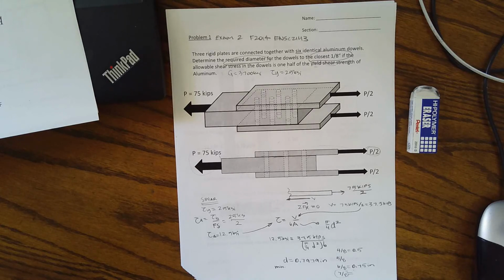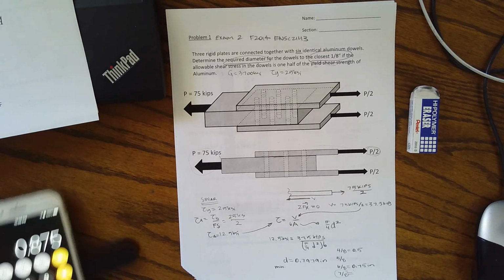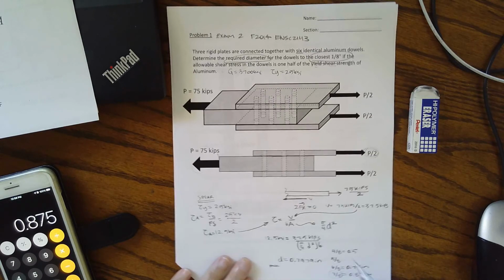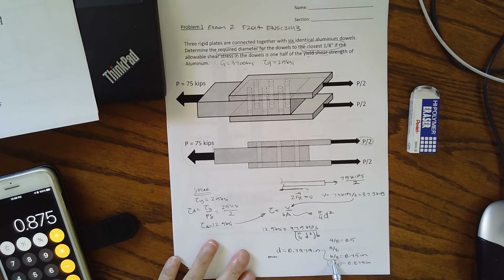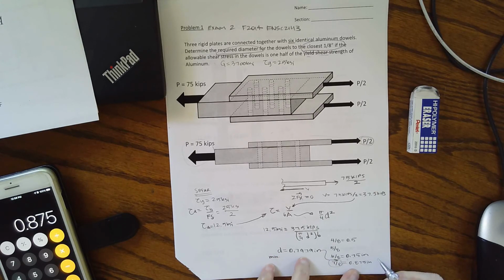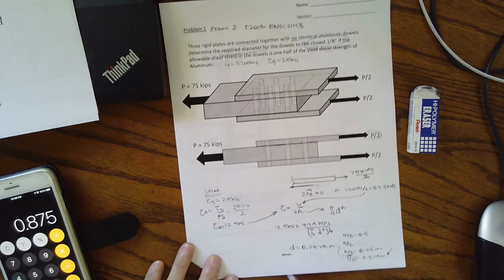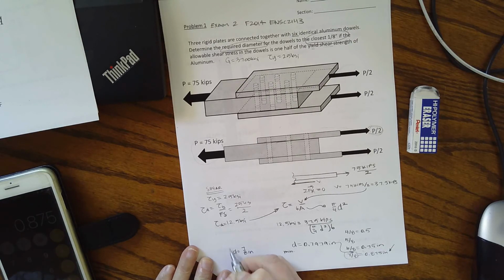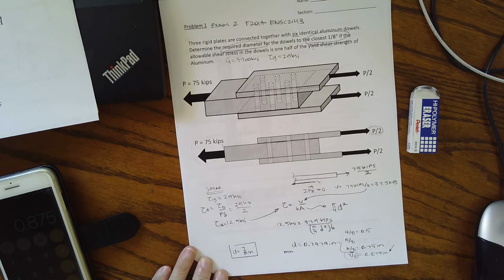So let's go back. I have 7 divided by 8 equals 0.875 inches. And lo and behold, this is larger than a 6/8 inch diameter. It is smaller than 7/8, but if I have to round to the next largest, I need a diameter of 7/8 of an inch. And there's my answer.